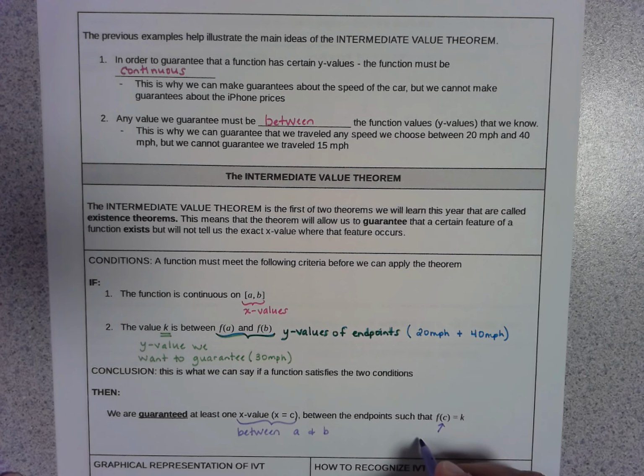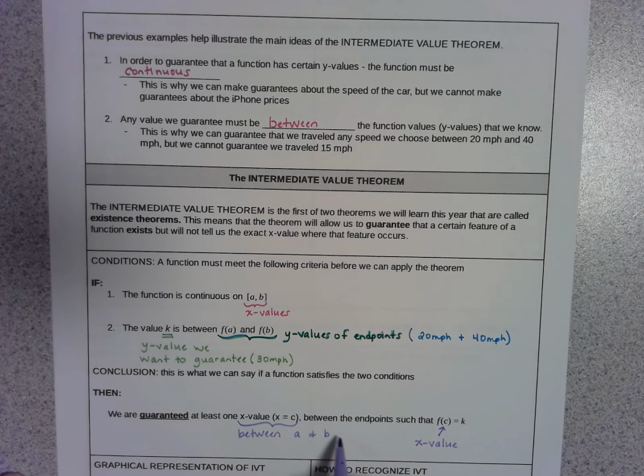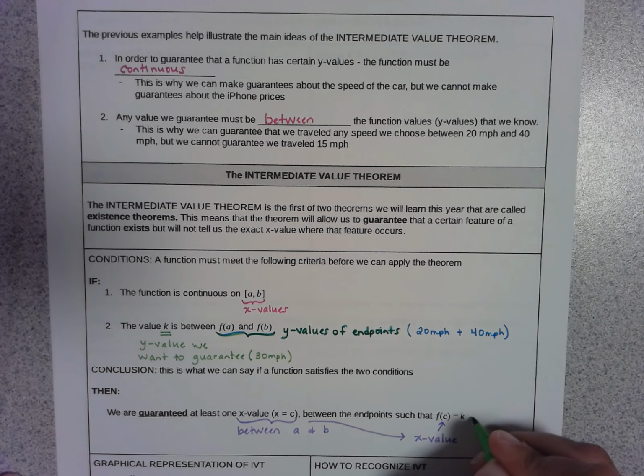So at that same x value, we have our desired y value.